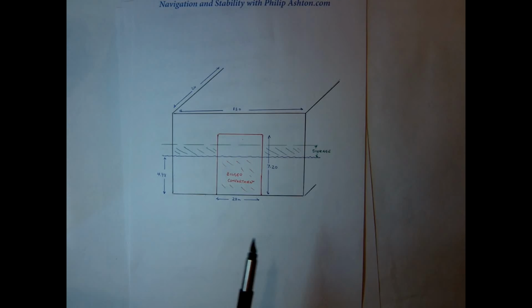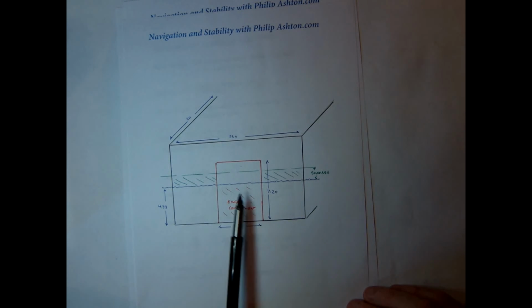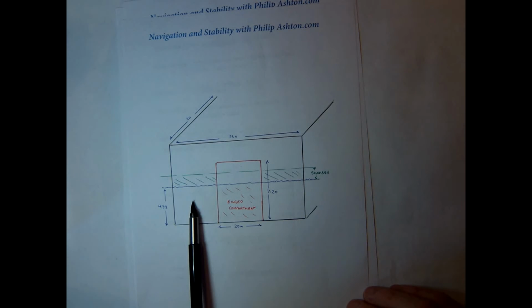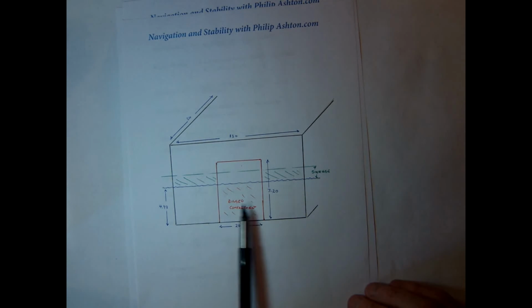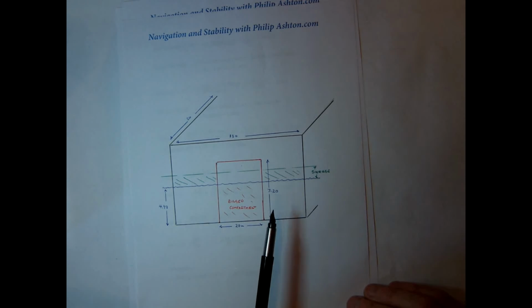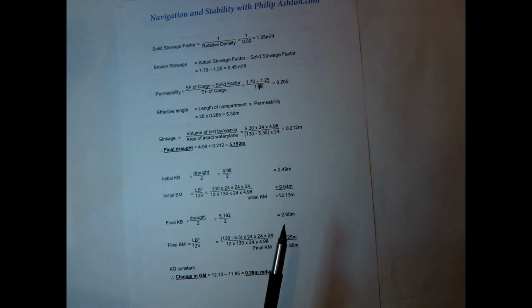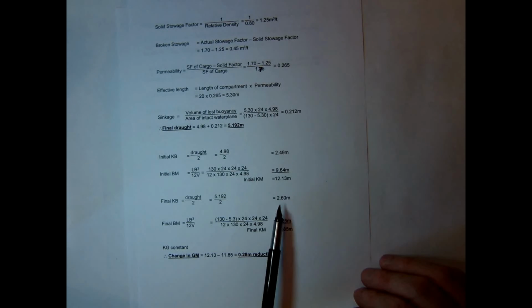The final values, final KB and BM. Looking at the final KB, it's the draft over 2, and the reason it's the draft over 2 and we don't have to use the volume moments table is because if we take that out, we've got 2 even blocks either side that we can push together. So get rid of that part in the middle, the red, push those together, and that geometrically is still a box shape. Therefore the KB has to be the draft divided by 2. So now the final KB is the new draft divided by 2.